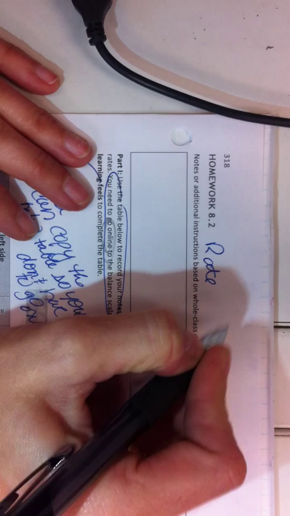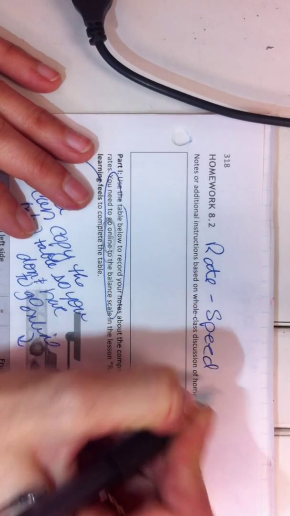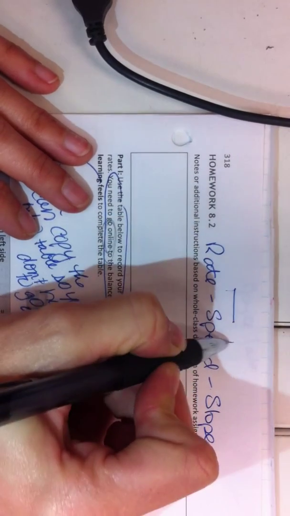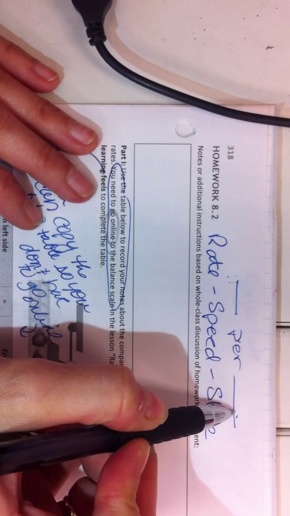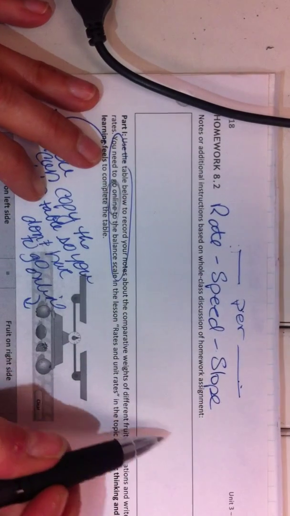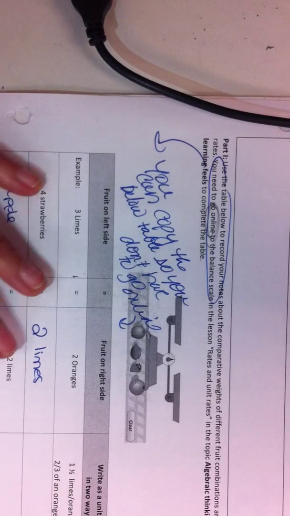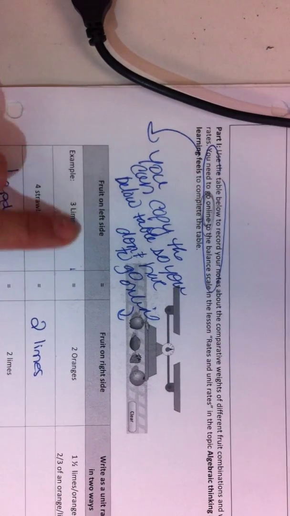8.2 homework is all about rates. Remember, rates is another word for speed, which is another word for slope. Basically, it's something per something. Miles per hour, bananas per day, whatever it is. So write your name. All right, now, I went online and actually got these off of the online scale.